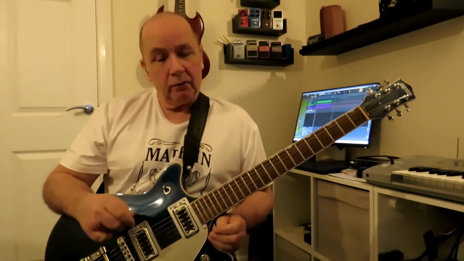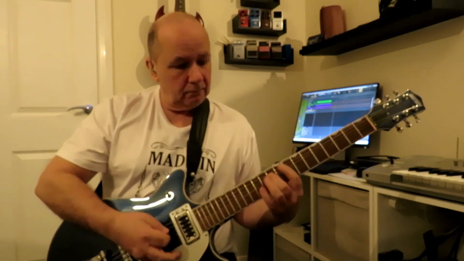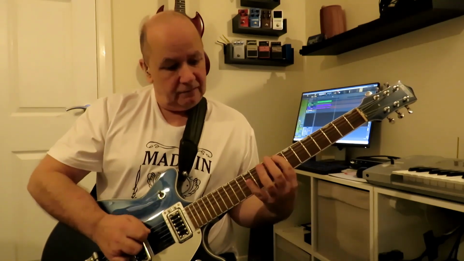The beauty about these shapes is that once you've learned them, you can apply them to other keys. You can play them in sort of any key. So once you've learned, for example, this shape 1 in C, you can play that exact same pattern anywhere on the fretboard.